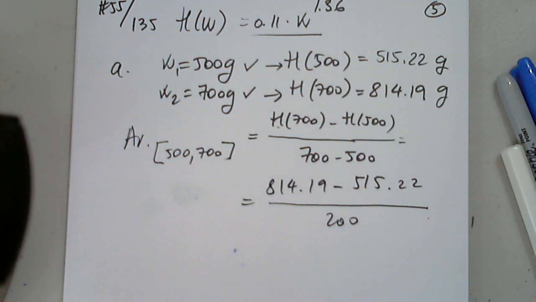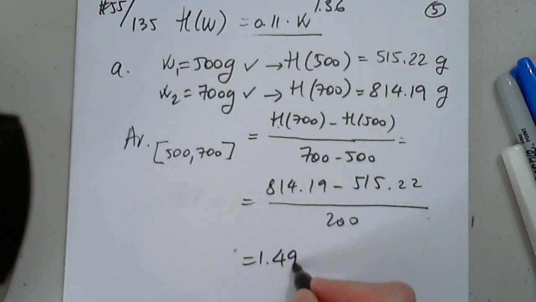So I would punch this in the calculator, but be careful how you do it. Depending on what you are trying to do, second and quit. So put parentheses. It's always best to create only one calculation, not increase the error by doing it step by step. We don't want step by step. We want 814.19 minus 515.22, close the parenthesis and then divide directly by 200. So the rate of change is 1.49.